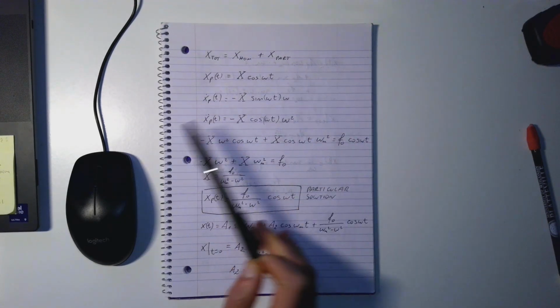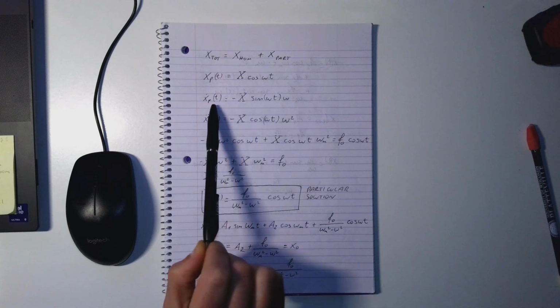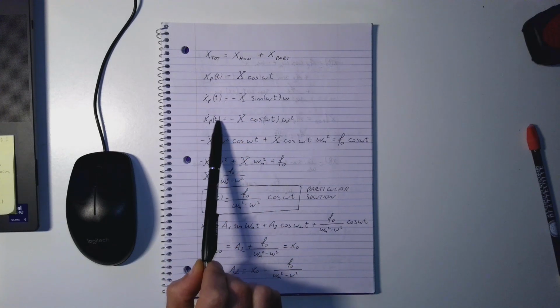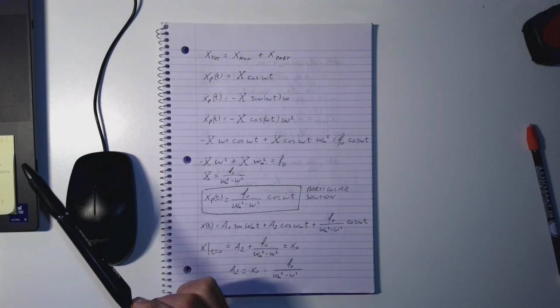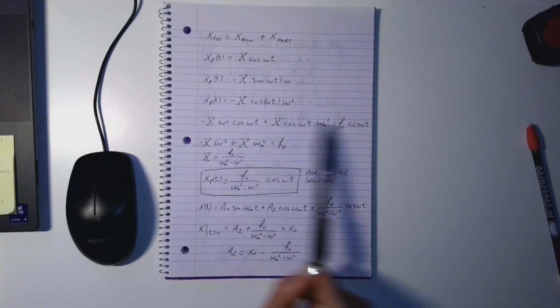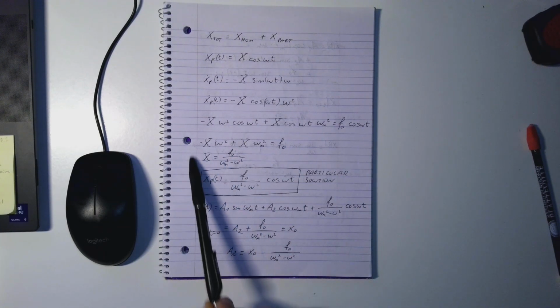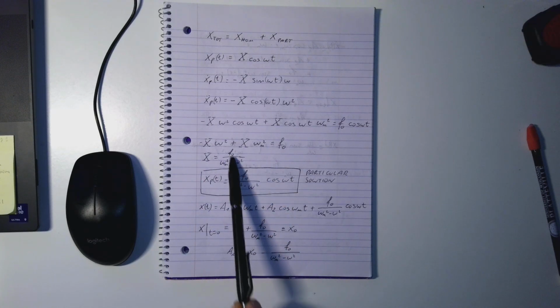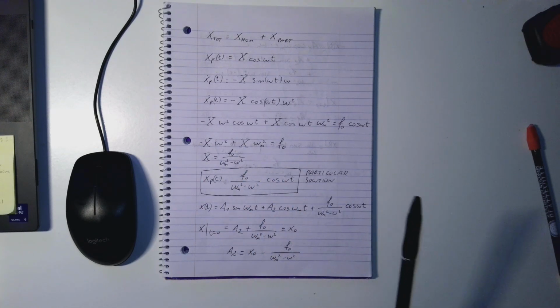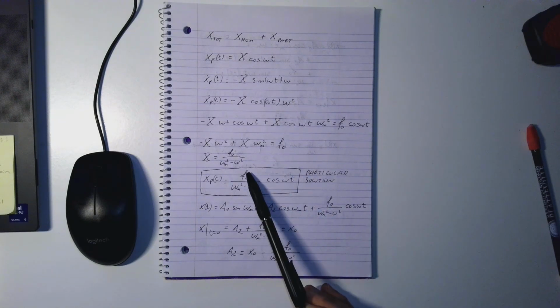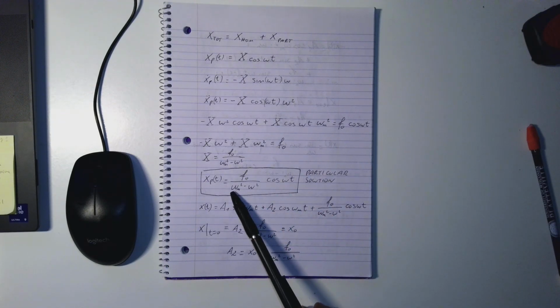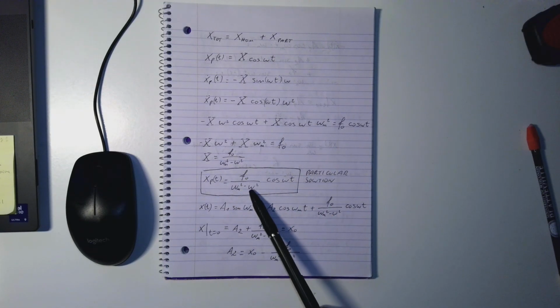We can find the first derivative and the second derivative, and plug them in our equation. Once we plug them in, we can simplify, and then we can obtain the amplitude of the particular solution as a function of the parameters of the system, which means as a function of the external force, k and m, and also the frequency of the external force.